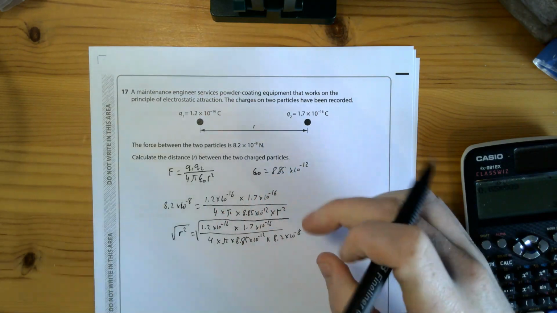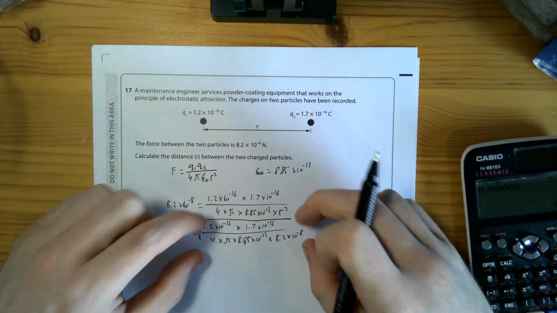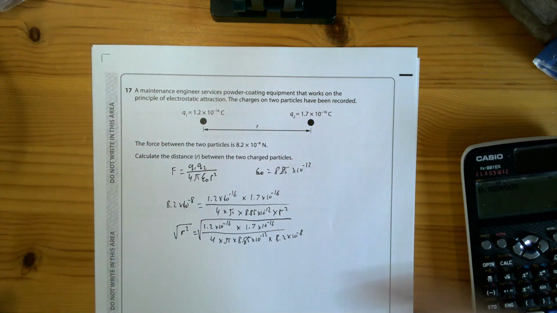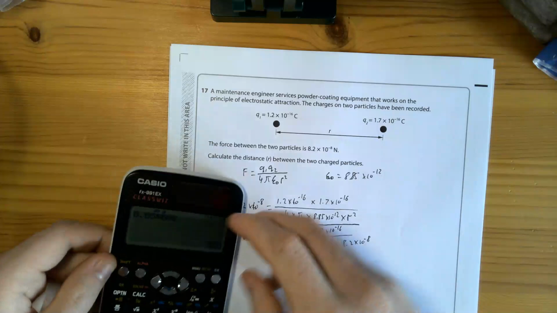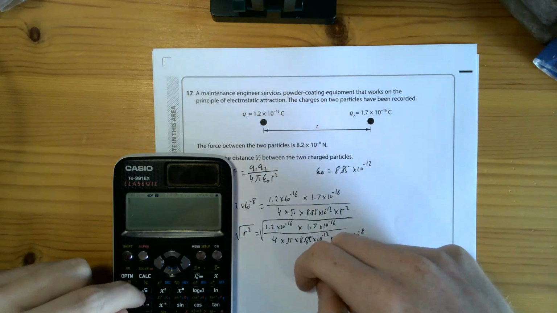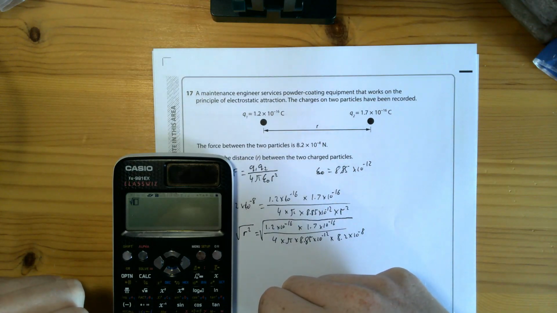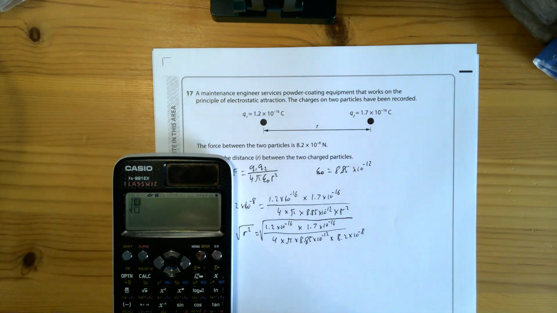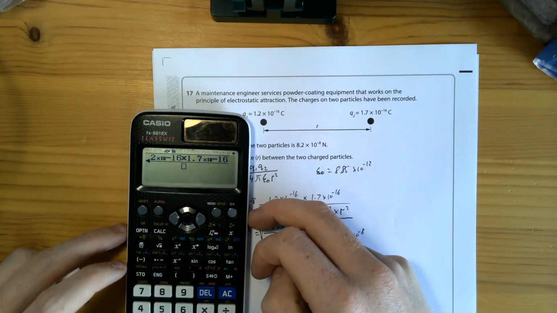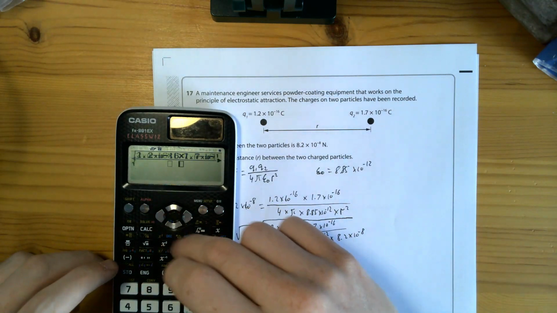And this is the entire thing I need to chuck in my calculator. A lot of numbers here, I've got to make sure I do this correctly. Spend time on this. This question is worth 4 marks, but spend time making sure that you write this correctly into your calculator. So, square root, fraction, 1.2 times 10 to the minus 16, times 1.7 times 10 to the minus 16. So far, so good. The top line is correct. I'm now moving down to the bottom line.